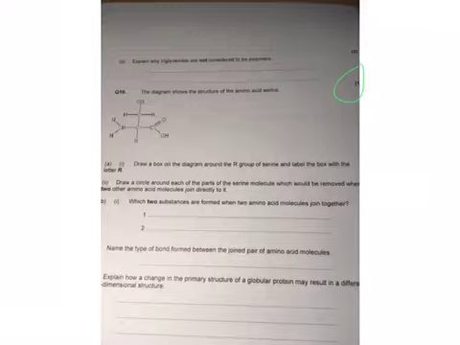So this answer would be it's not made of monomers or the same repeating unit, and that would get you the 1 mark. So that's the end of the homework, and we'll start from question 10 when we do proteins.